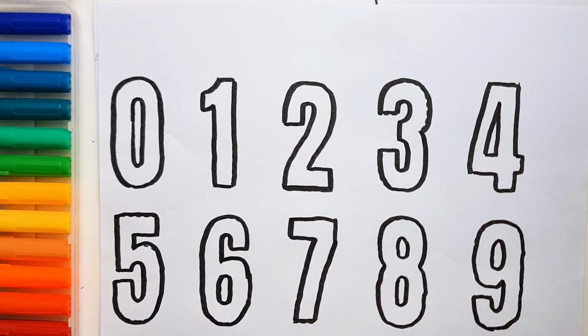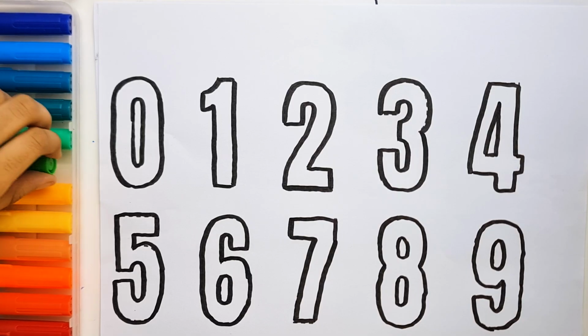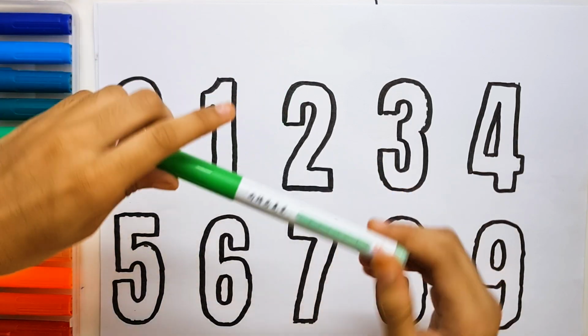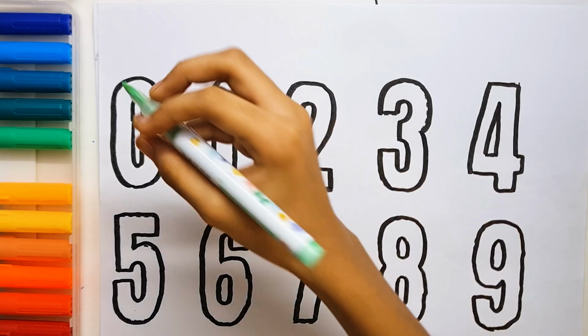Now we are done bordering all the numbers. Now we will color the numbers. Let's color 0 with the color green. And today we will also learn colors. This is green color. We are going to color 0 with the color green.